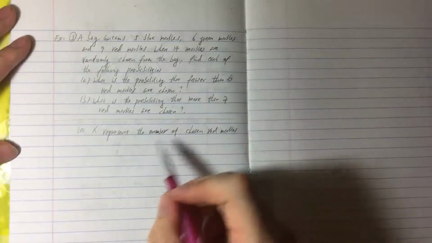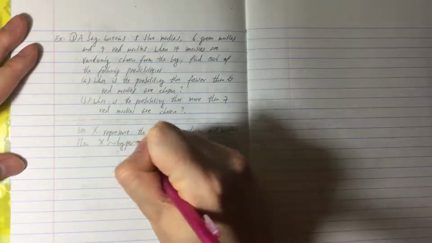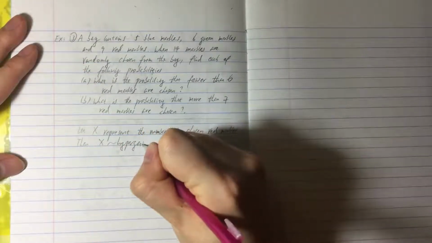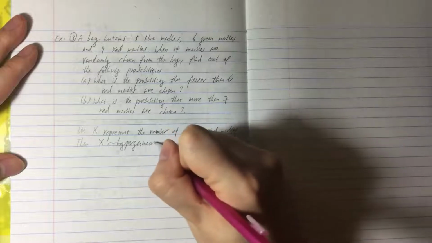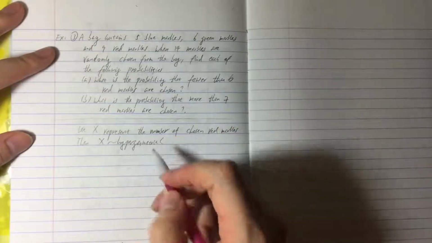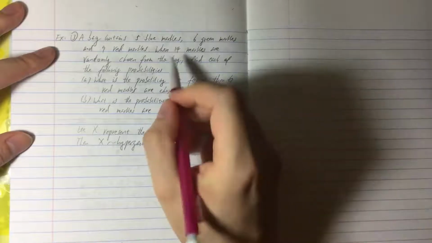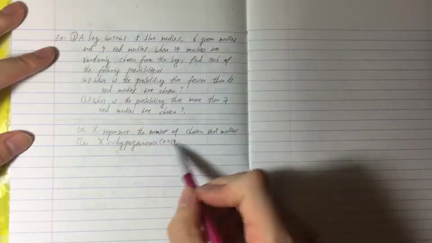Let X represent the number of chosen red marbles. Then X has a hypergeometric distribution, because we consider the 9 red marbles as successes, and the 5 blue marbles and 6 green marbles as failures. For the hypergeometric distribution, n is 14, since we are choosing 14 marbles from the total.